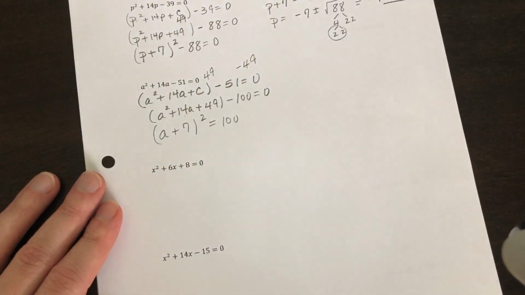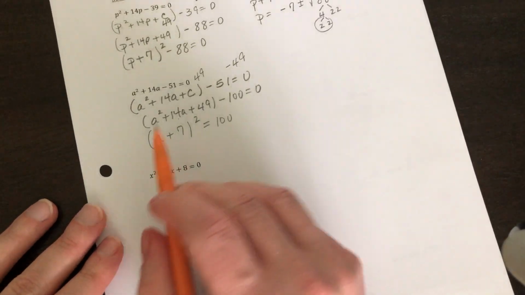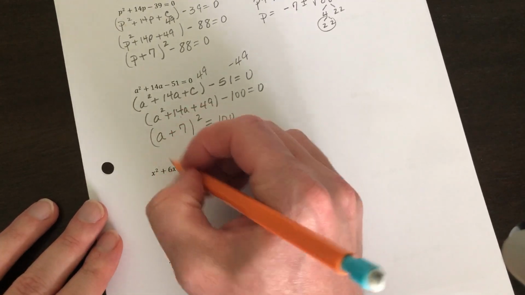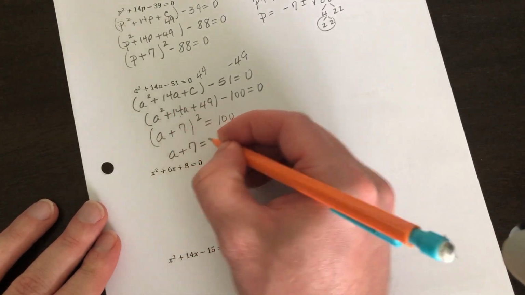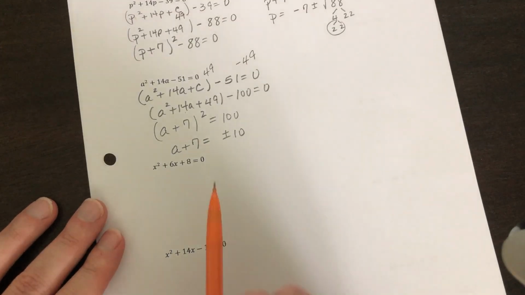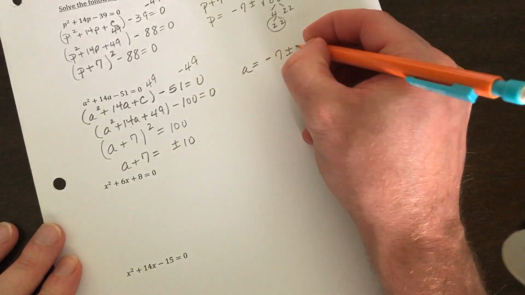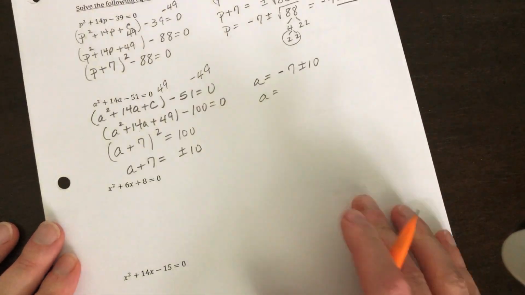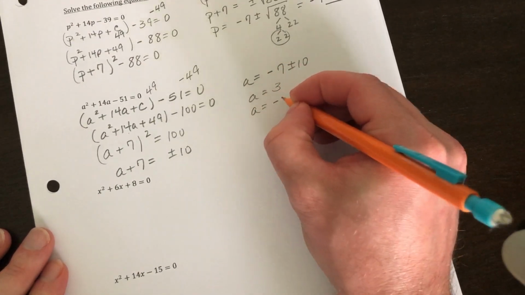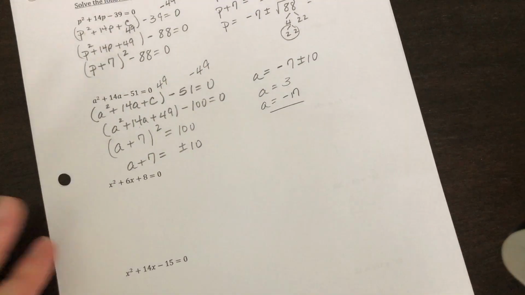And we're going to go ahead and add that 100 over. Okay, now to solve, to get rid of the squared, we're going to square root both sides. So when we square root both sides, we get a plus 7 is equal to plus or minus 10. Square root of 100 is 10. Okay, don't forget your plus or minus. So we get a is equal to negative 7 plus or minus 10. So we get a is equal to negative 7 plus 10 is 3, and then a is equal to negative 17. Okay, so that one's easy enough to work out.